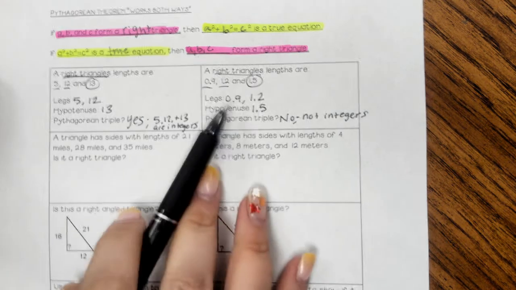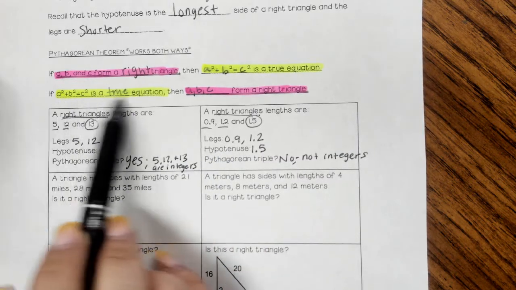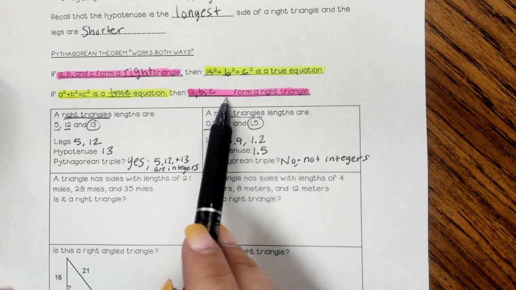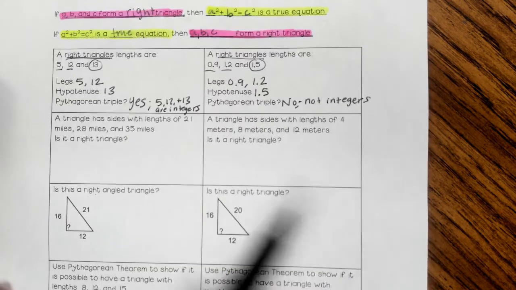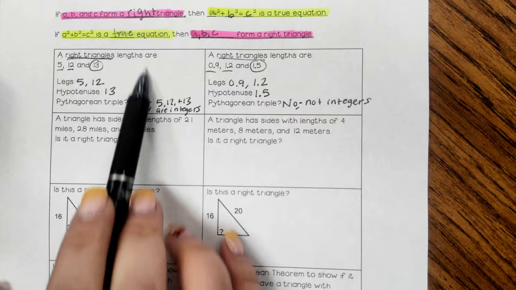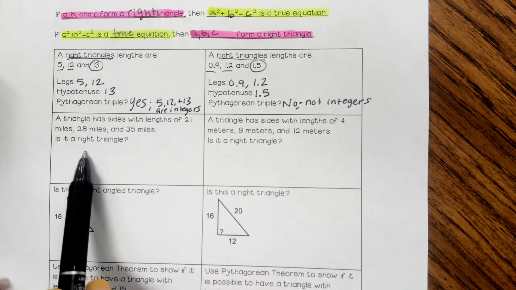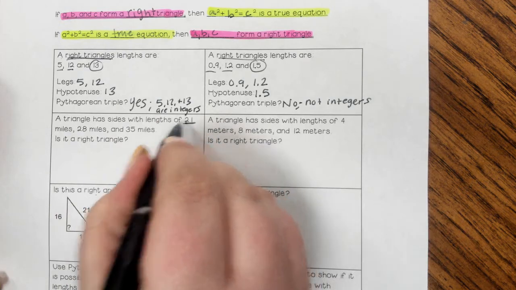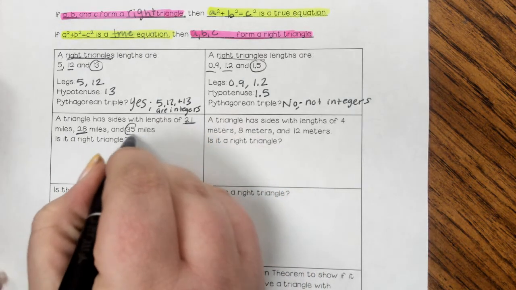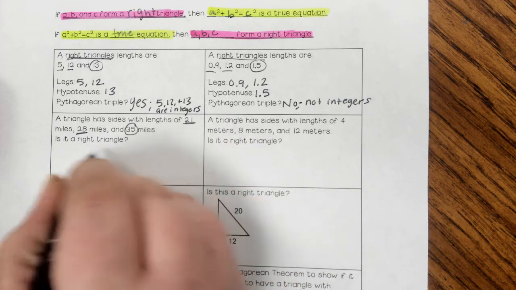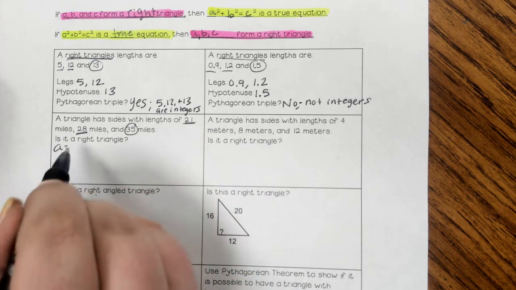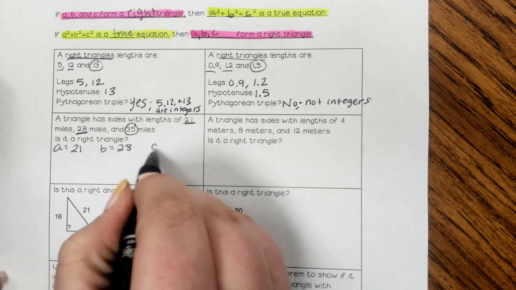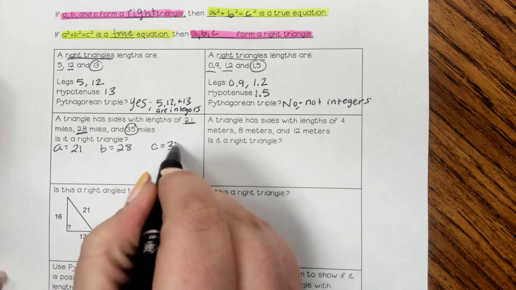So I know that if the equation a squared plus b squared equals c squared is true, then a, b, and c will make a right triangle. So I need to pretend which ones are a, b, and c, and I'm going to hope to get a true equation if I want a right triangle. So 21 and 28 are both shorter than 35. So I'm going to say a can be 21, b can be 28, and c, the hypotenuse, has to be the longest, so I'll say that's 35.